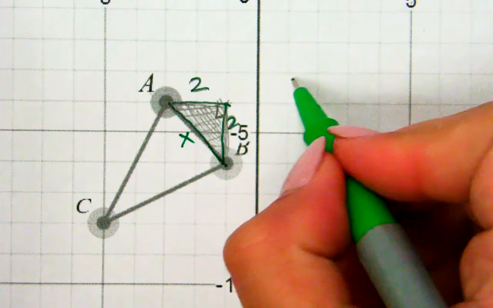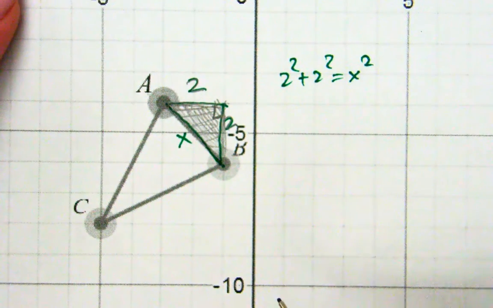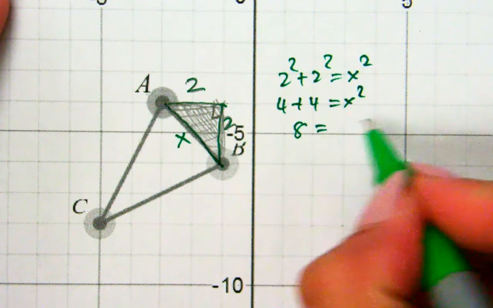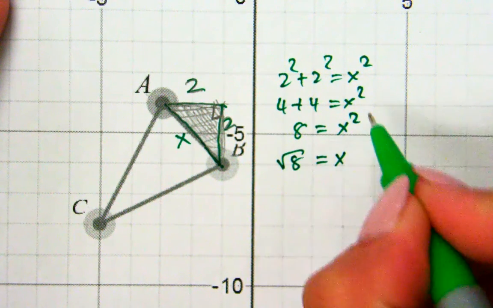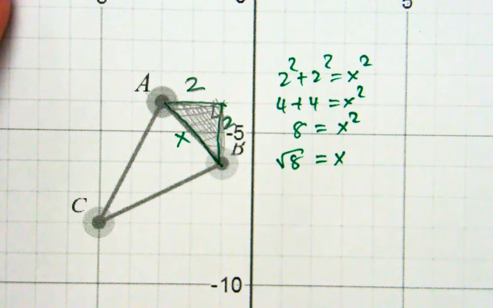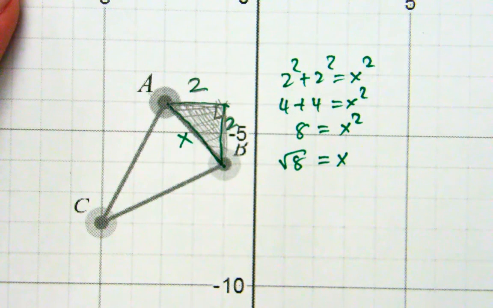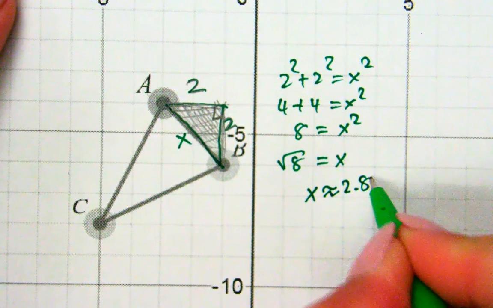So I have 2 squared plus 2 squared is equal to x squared, because your hypotenuse is what you're trying to find. So 4 plus 4 equals x squared. So you have 8 equals x squared. So then x is going to be the square root of 8. The square root of 8 is something less than 3 and more than 2. It's 2.8. So x is going to be roughly around 2.8.